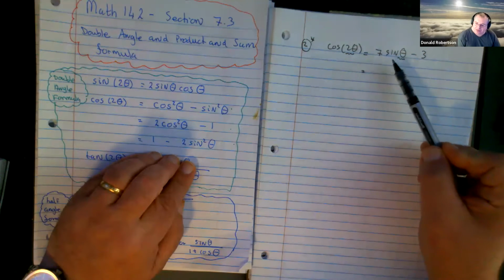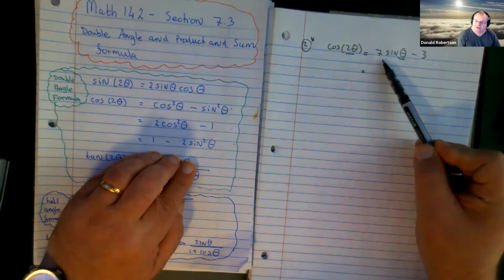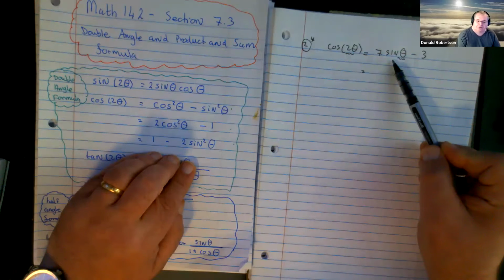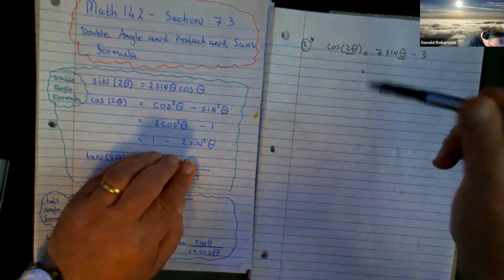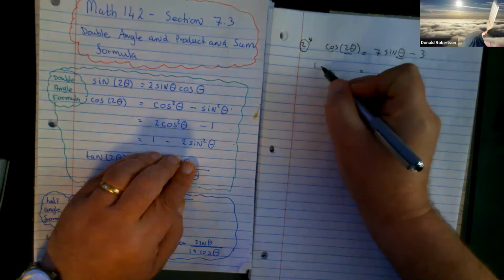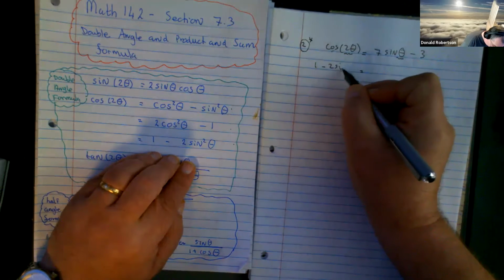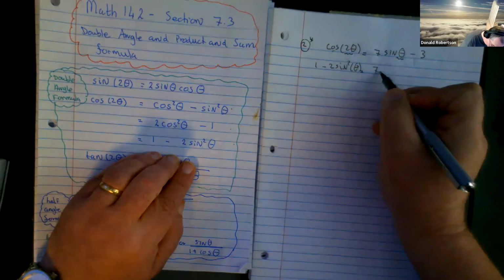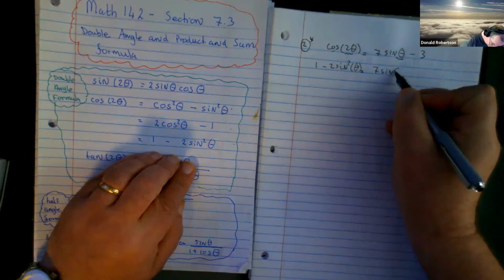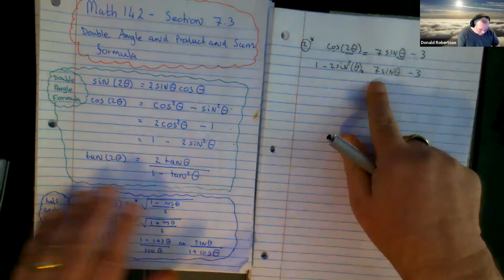It's going to have the same things in it. Well, you notice that this has only got sines in it. So I want to pick the one of these that has the sine in it. So the cosine is 1 take away 2 sine squared theta. And I picked that one rather than the other 2 because now at least everybody is a sine.